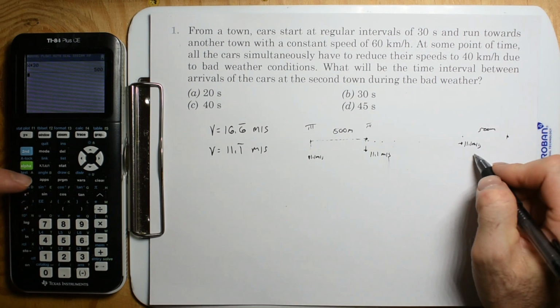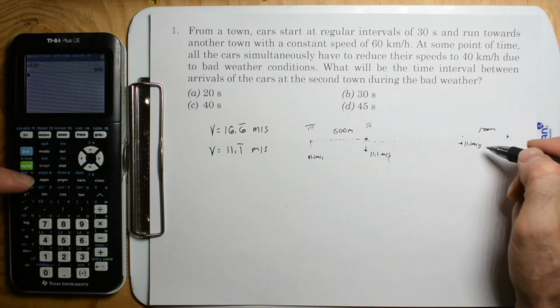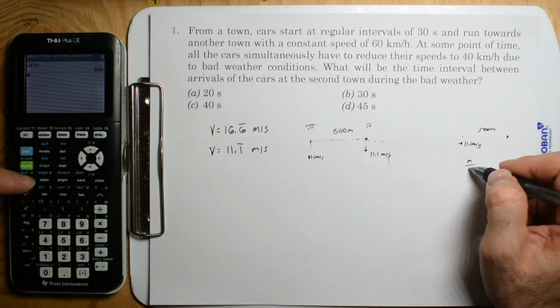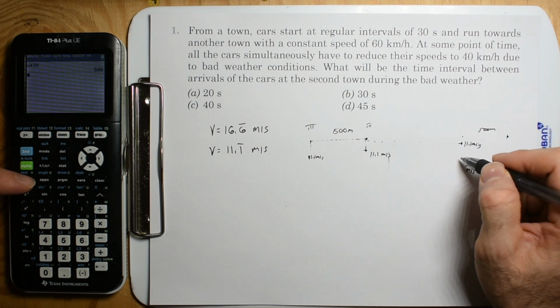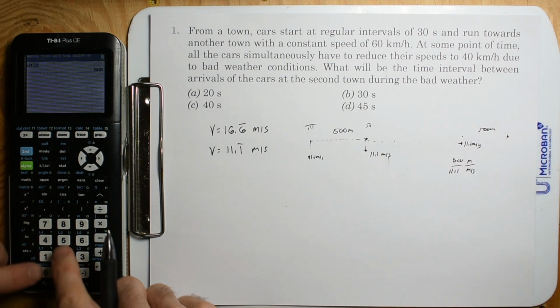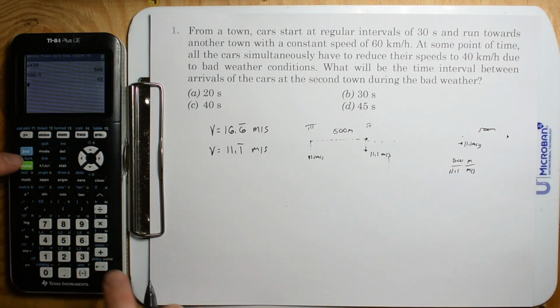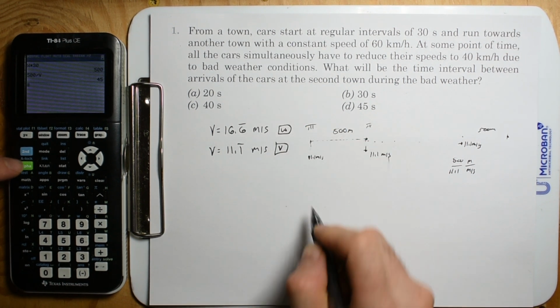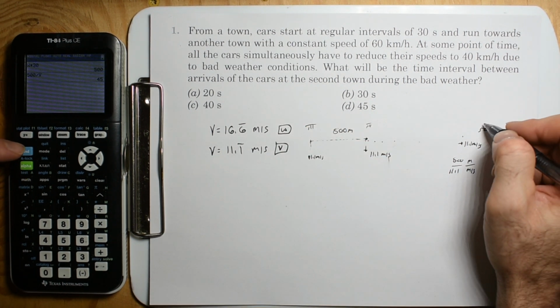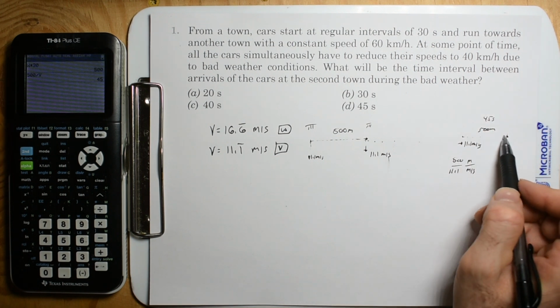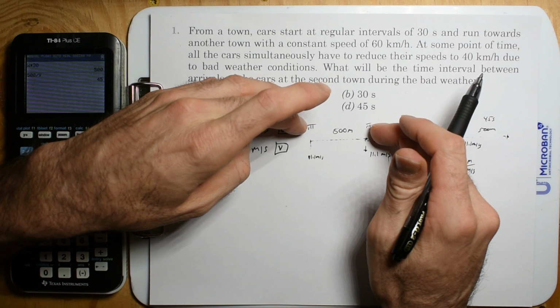And so, how do we get time? Well, time is downstairs on this one. We have to cancel meters, so meters cancels, meters per second, and we have 500 divided by 11.1. So we have 500 divided by alpha V. This is alpha V in my calculator, this is alpha W. And so cool, we get 45. So 45 seconds will be, in that scenario, the storm happened right off the bat.